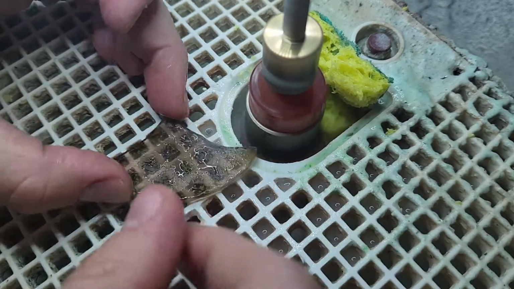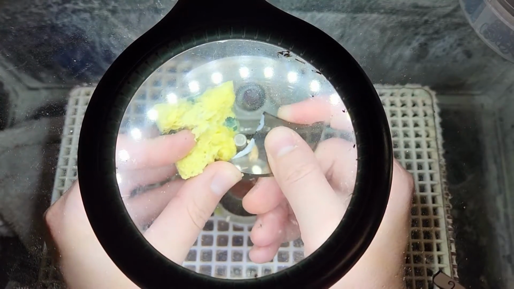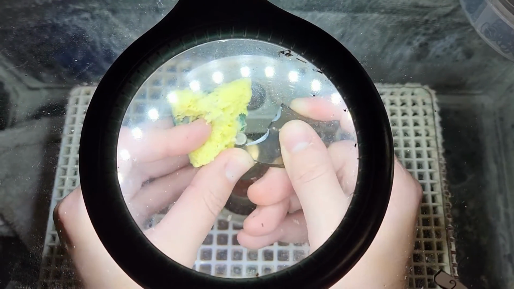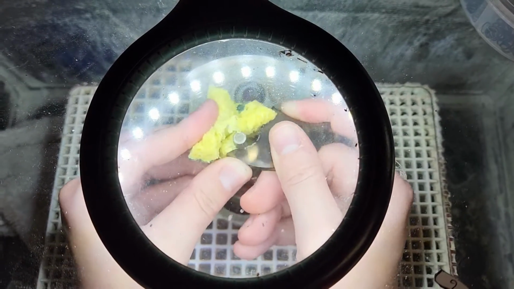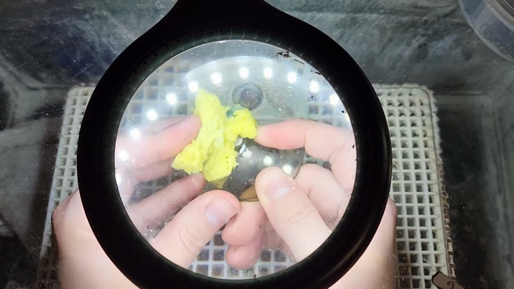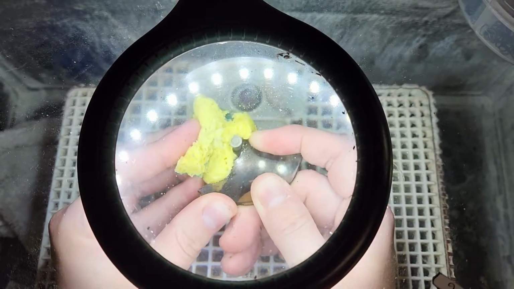For my smaller, more detailed sections, I have this smaller grinder bit up top, and I make sure to have my wet sponge on it while I'm grinding. You do not want glass dust dry, spraying everywhere, plus if it's dry, you can break your glass.